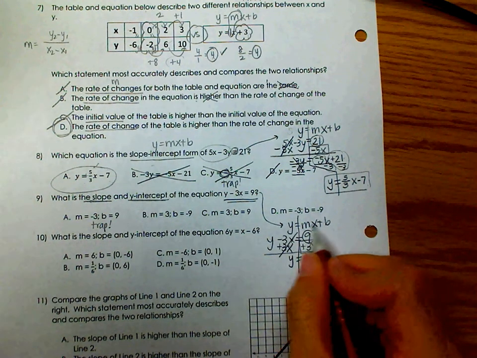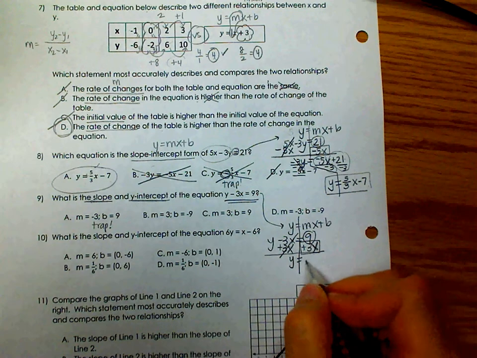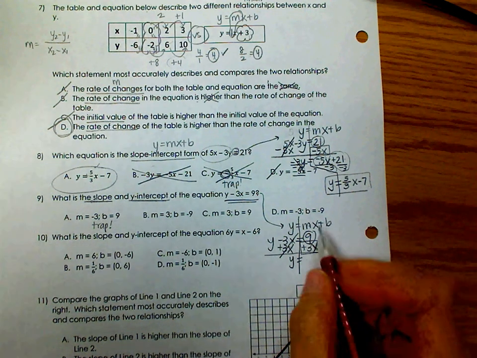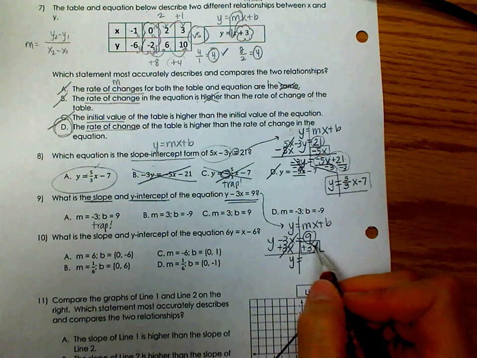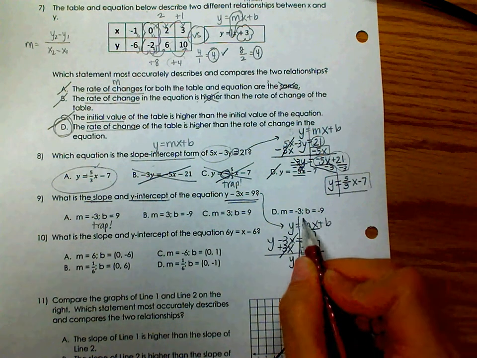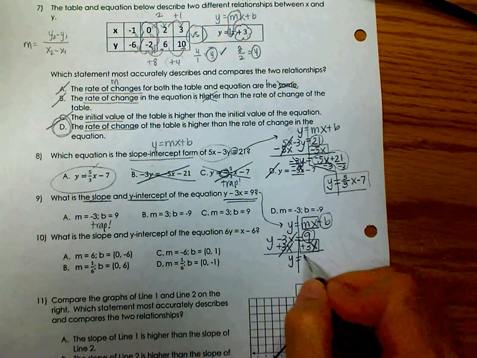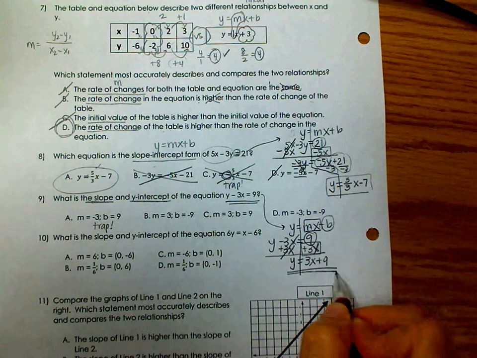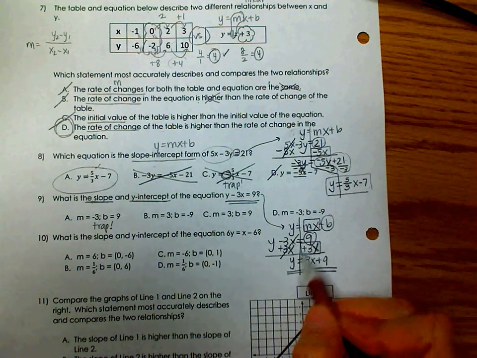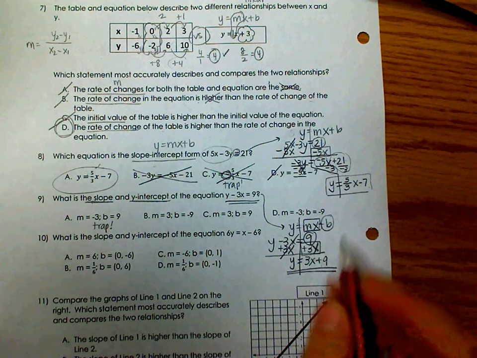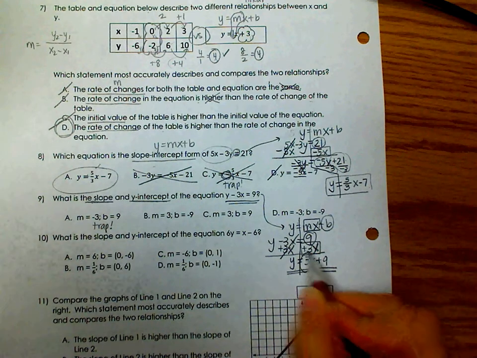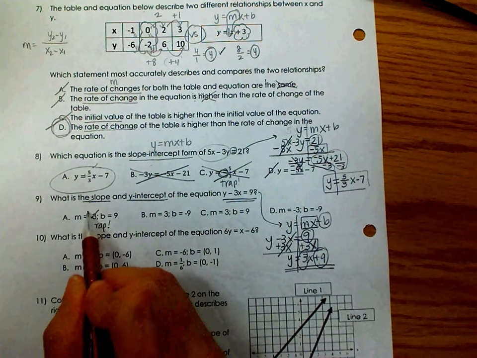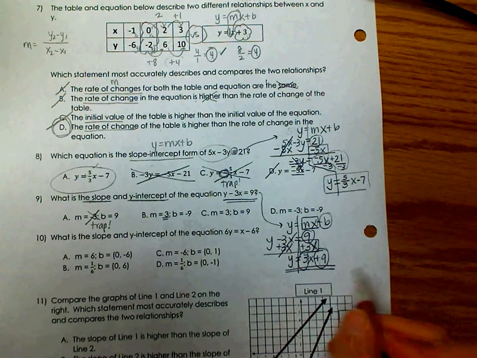So do I write 9 plus 3x or 3x plus 9? You should do 3x plus 9. Both of them are correct, but we want to put the x term first, so the box comes before the circle. So let's write the 3x and then plus 9. Okay, so now we're ready. This looks like y equals mx plus b. So now we're able to identify, oh, there's my slope and here's my y-intercept. So what is the slope? It's not negative 3, it's positive 3. And the y-intercept is a positive 9, so it's not this one. It must be C.